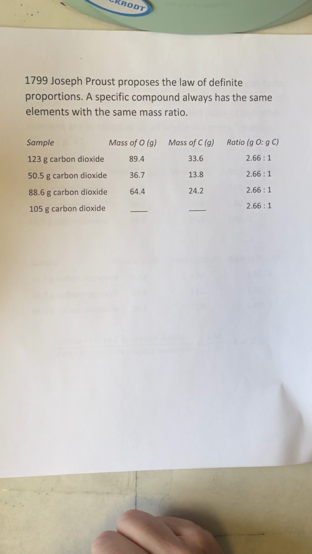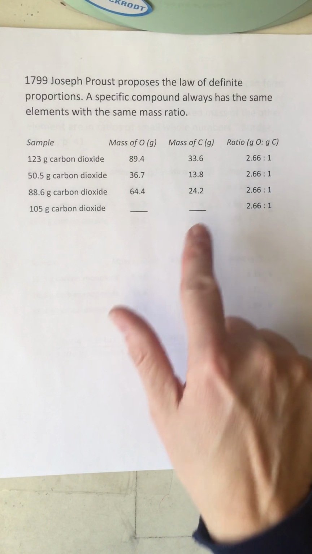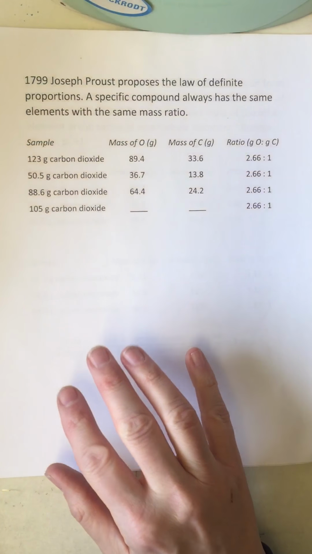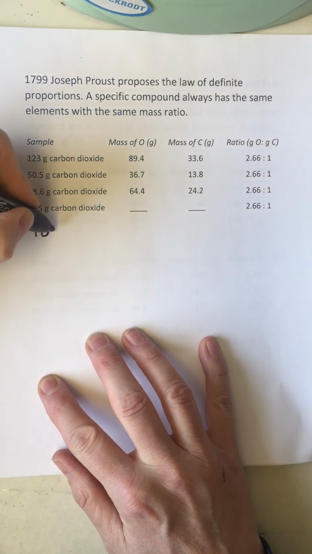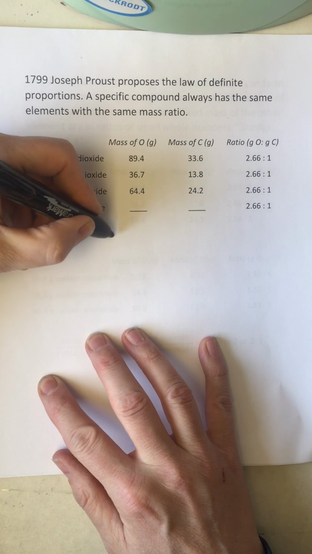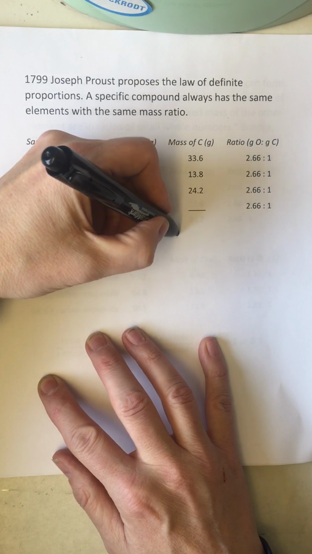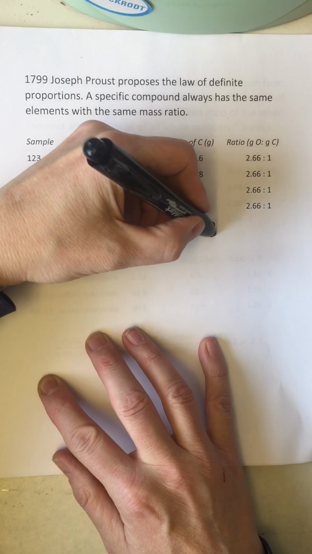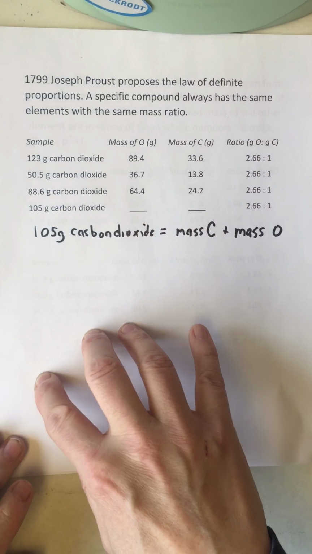Now let's take a look at this fourth one here. Notice I didn't write down the mass of oxygen or the mass of carbon, but we know the ratio should be 2.66 to 1. And let's ask, can we figure out in 105 grams of carbon dioxide what the masses of each of these elements would be? So I'll work you through this example. If we have 105 grams of carbon dioxide, that should be equal to the mass of carbon plus the mass of oxygen.